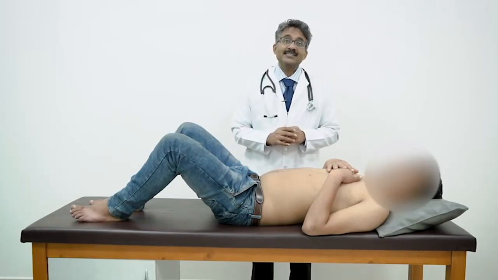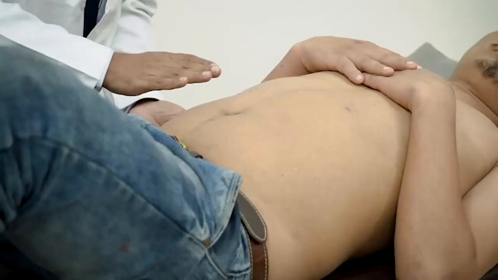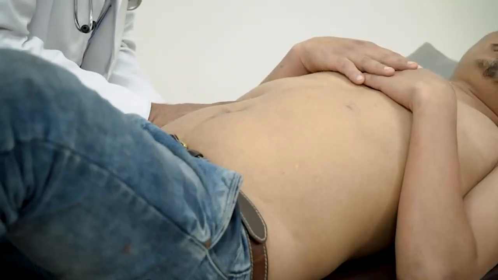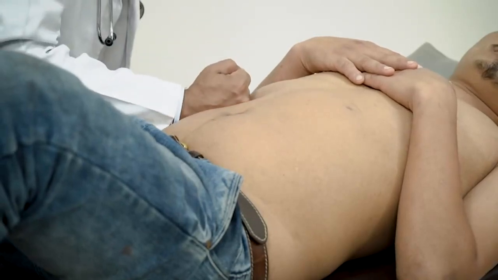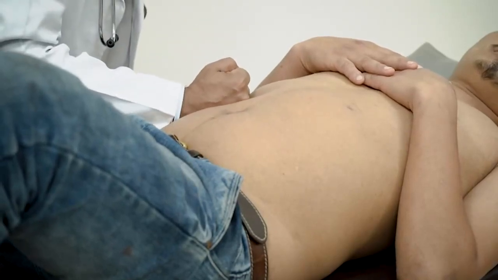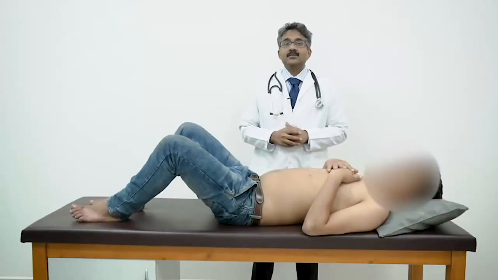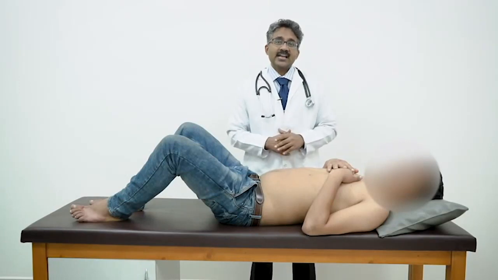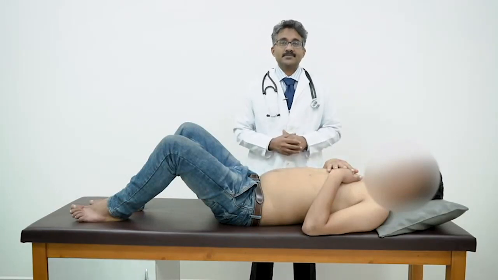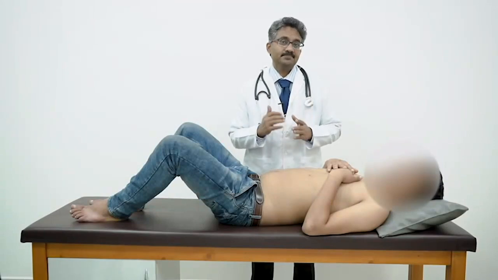Then you will see whether pulsatility is there in a liver. Liver pulsatility is tested by putting both the hands like this and looking for the pulsatility, or even you can put a hand like this and see if any pulsatility is there in liver. The systolic pulsations of liver you get in tricuspid regurgitation, diastolic you get in tricuspid stenosis. So now this is the liver palpation.